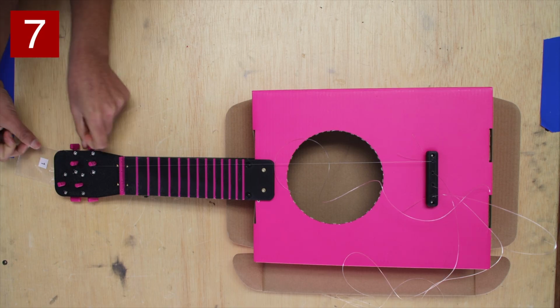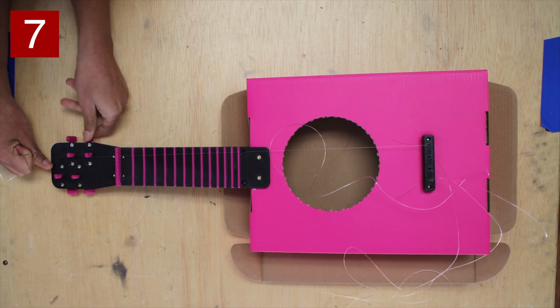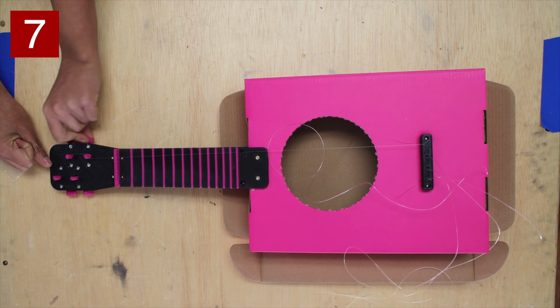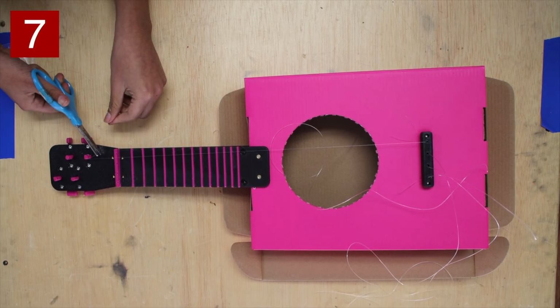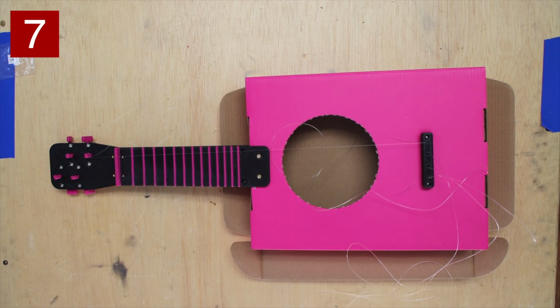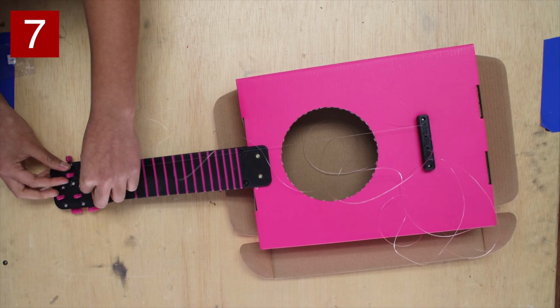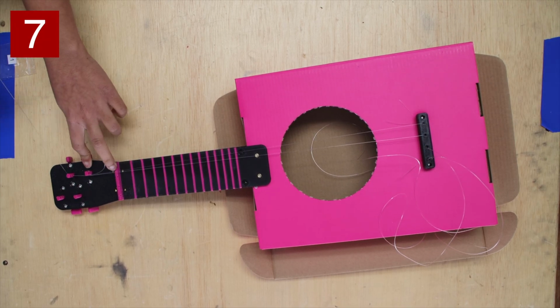Remember, you don't have to tighten the strings super tight this time because we will continue to tighten them when we're tuning them. Also, if you have any remaining string, make sure to cut that. You're going to repeat this for all 4 strings.